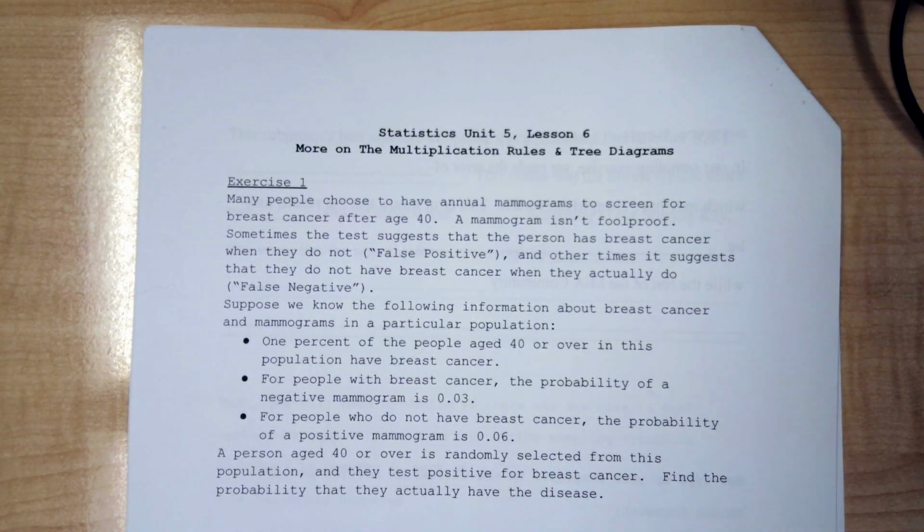So, example 1. Many people choose to have annual mammograms to screen for breast cancer after the age of 40. A mammogram isn't foolproof, though. Sometimes the test suggests that a person has breast cancer when they do not, and that's called a false positive. Other times it suggests that they do not have breast cancer when they actually do. That's a false negative.